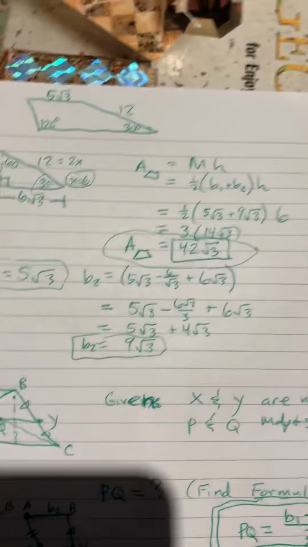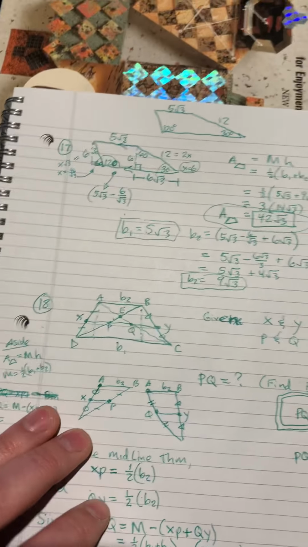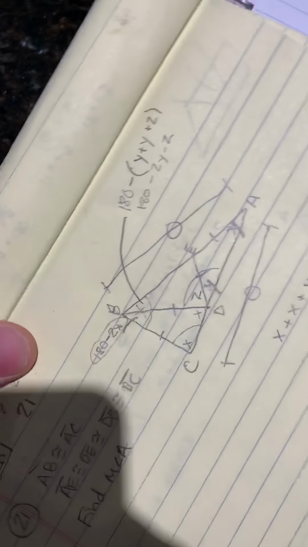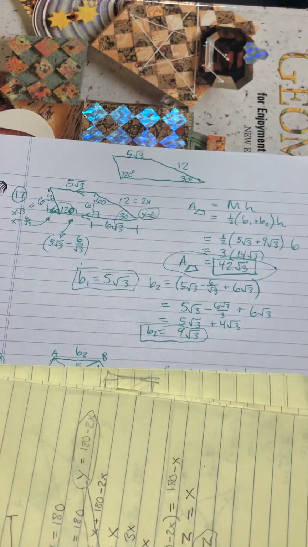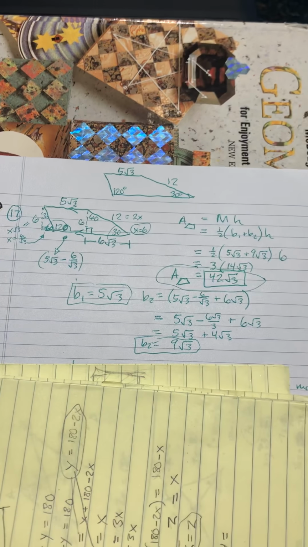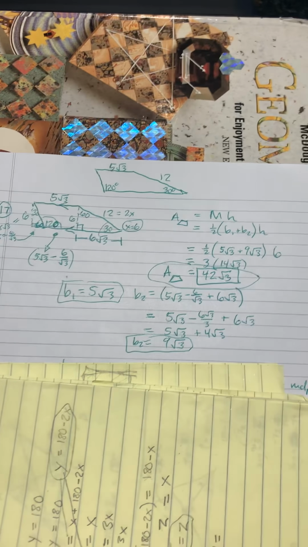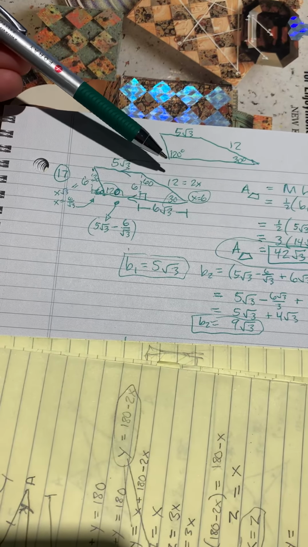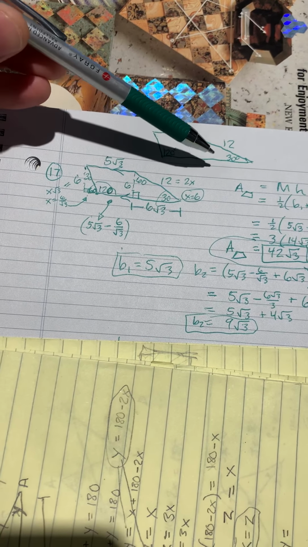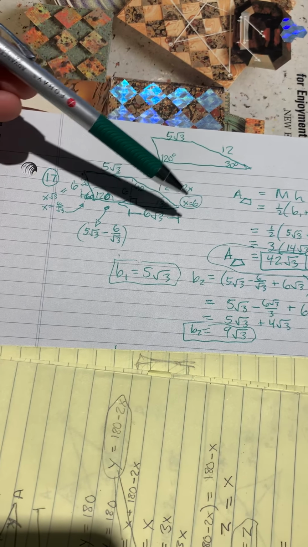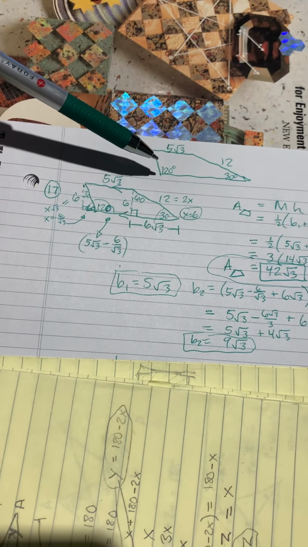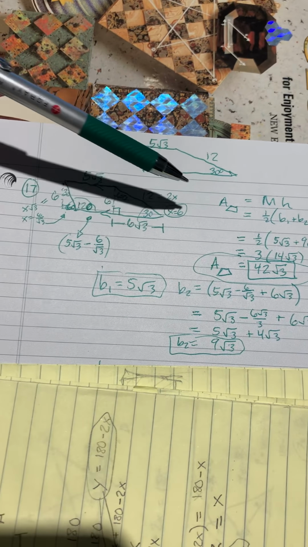Hopefully this doesn't get too confusing. Here, don't look at any of that. There we go. Let's just look above here. So here's 17. Here's the stuff that was given. They gave me angle measures here. And so that's kind of a clue to me that I'm going to have to do something with the angle measures.